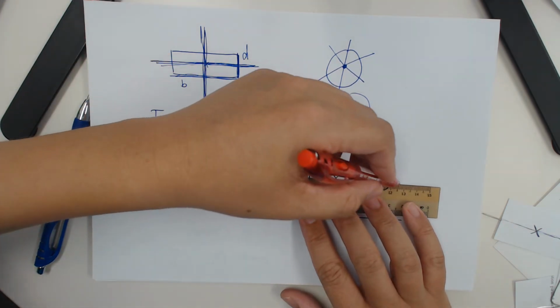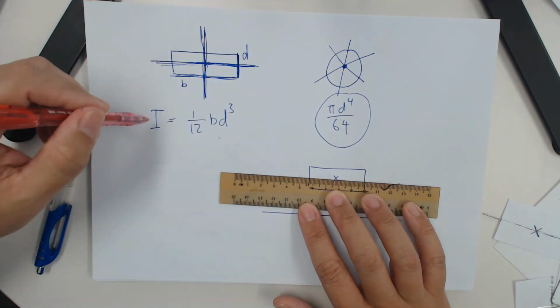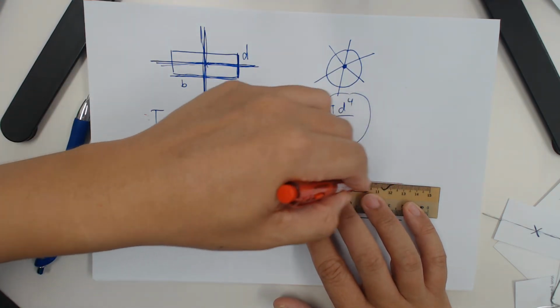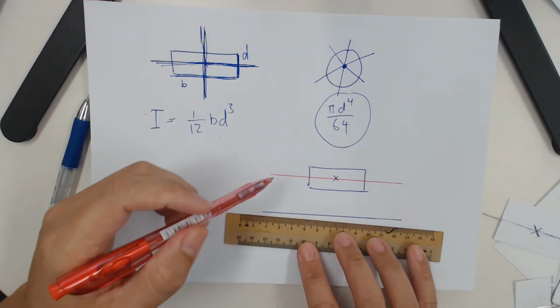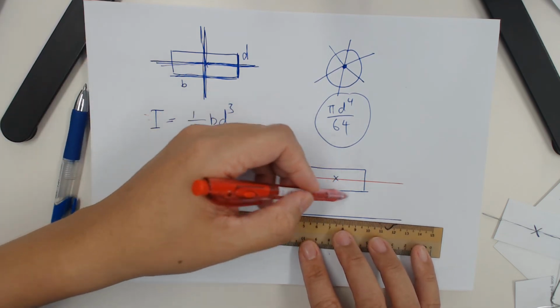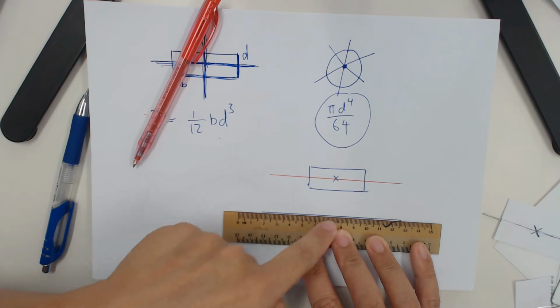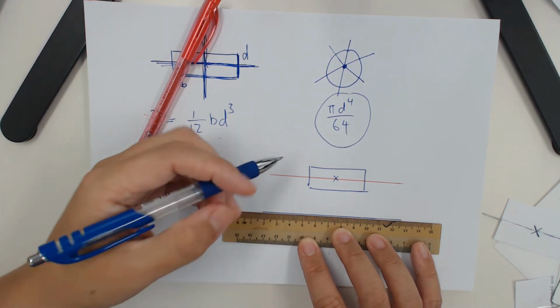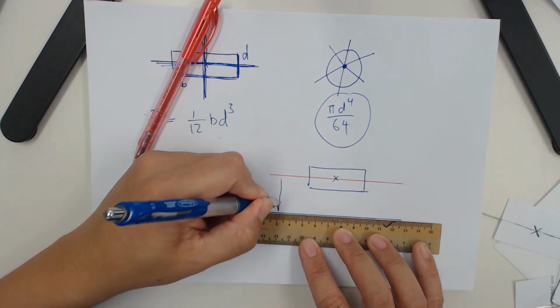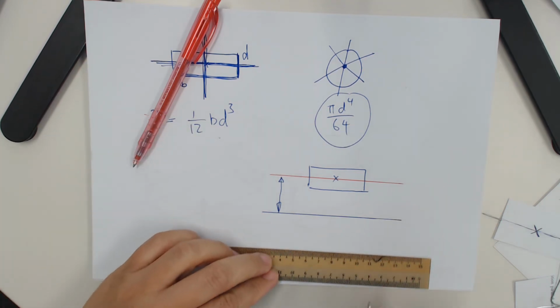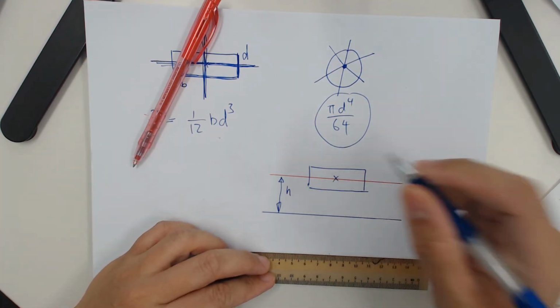I'm not asking for the I when it is rotating about this line, I'm asking you to find the value of I when this rectangle is rotating about this line. So there is an offset distance here. We usually call it H.